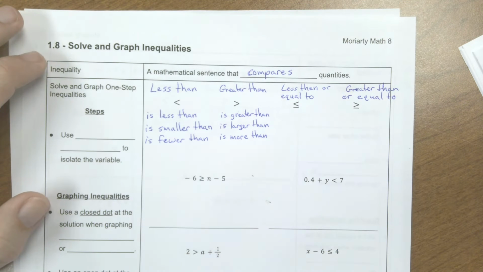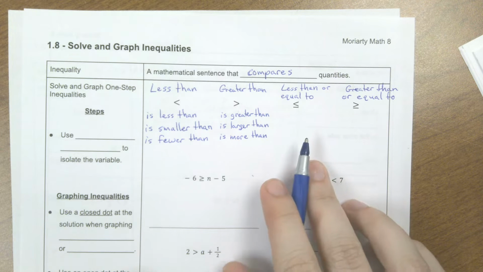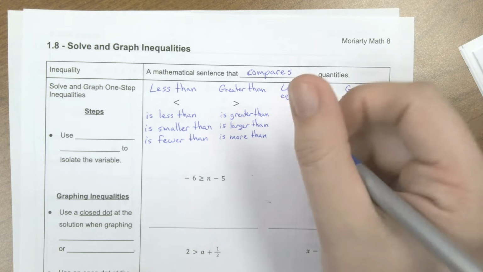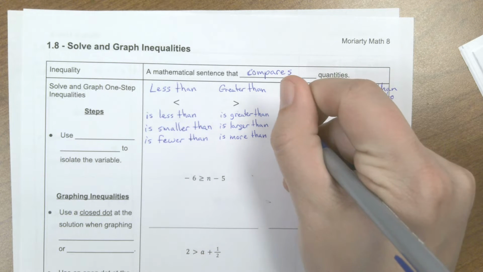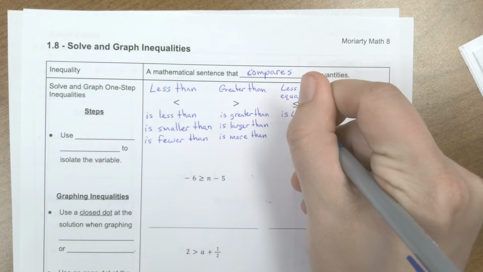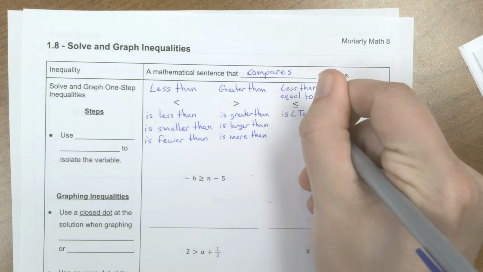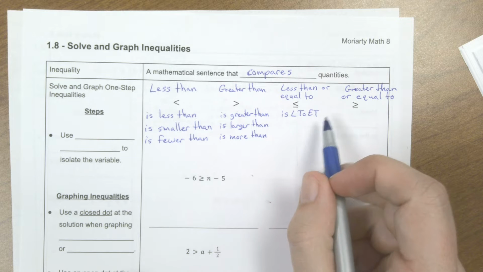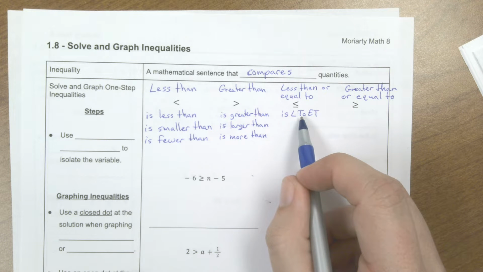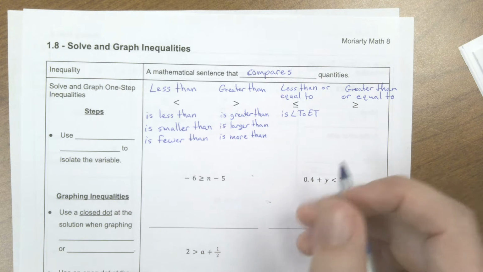Okay, for less than or equal to, you might see something that says is less than or equal to. I'm going to abbreviate this because I don't have enough room. So this stands for less than or equal to.